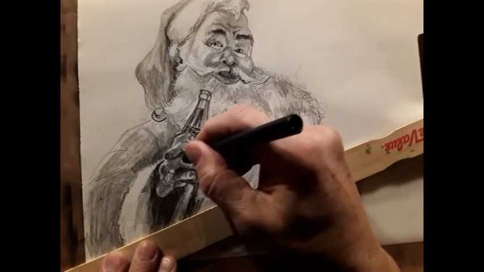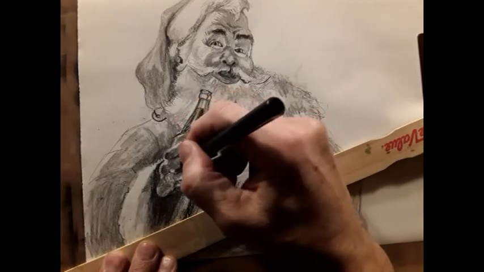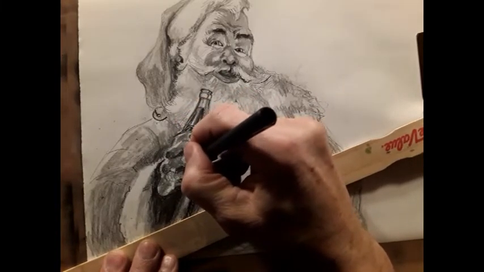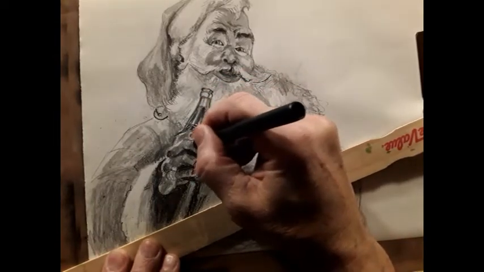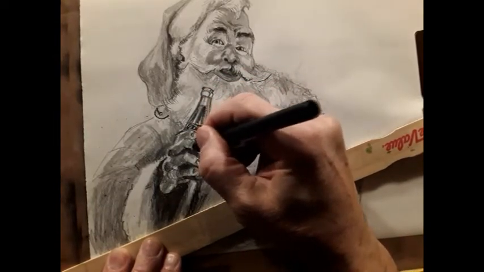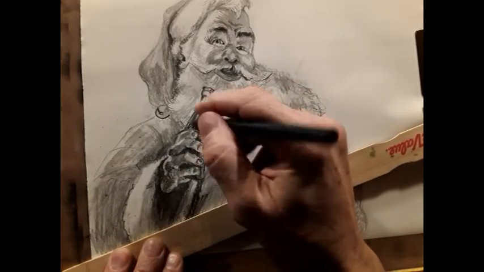Got a little too dark on this knuckle, this finger segment. Thumb as well.